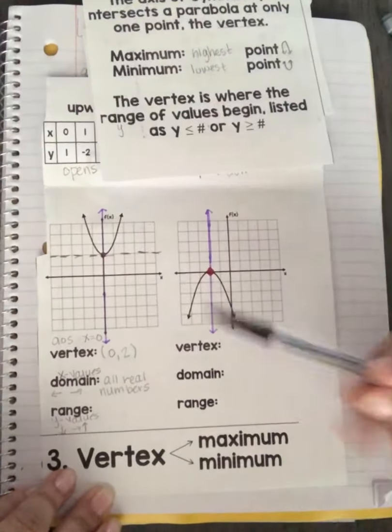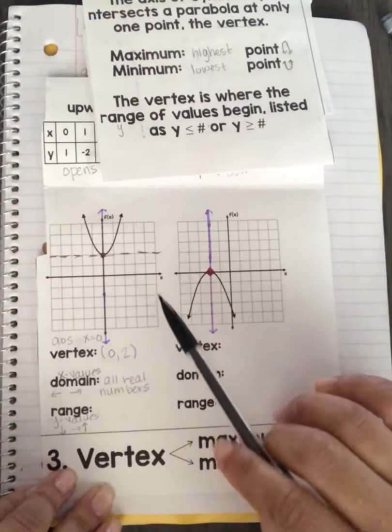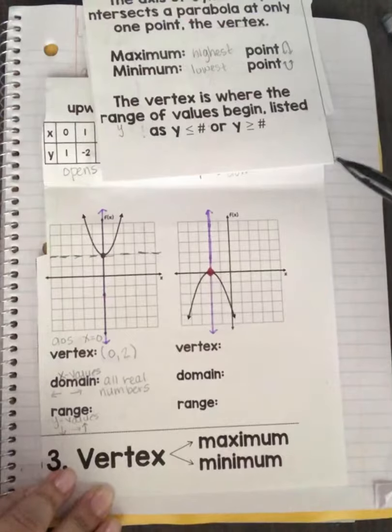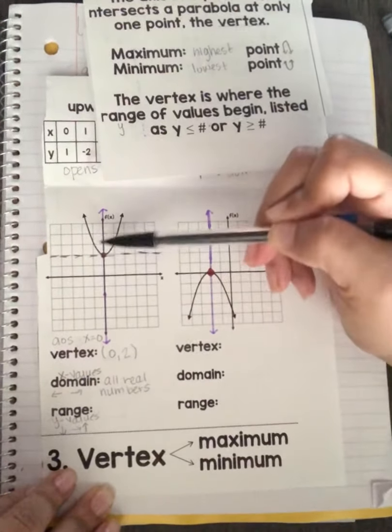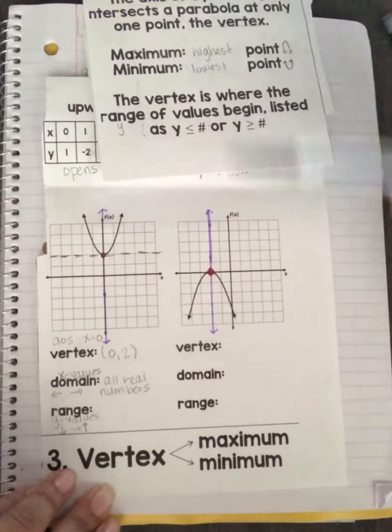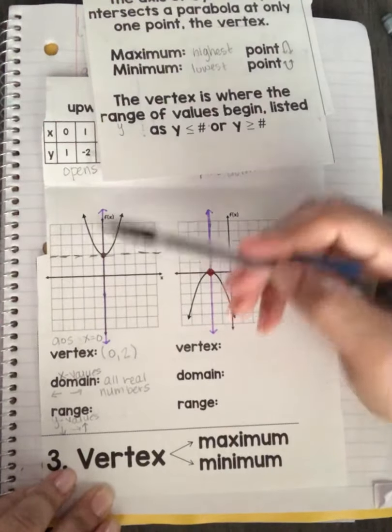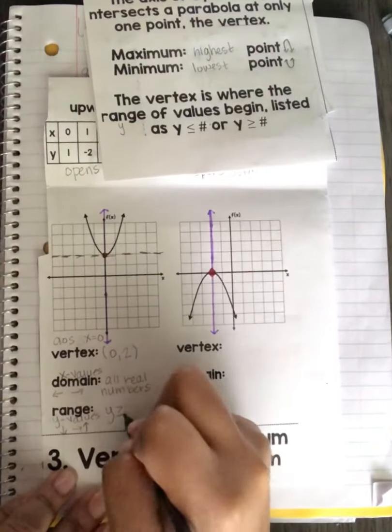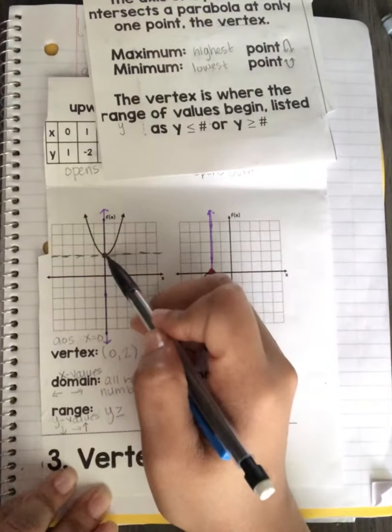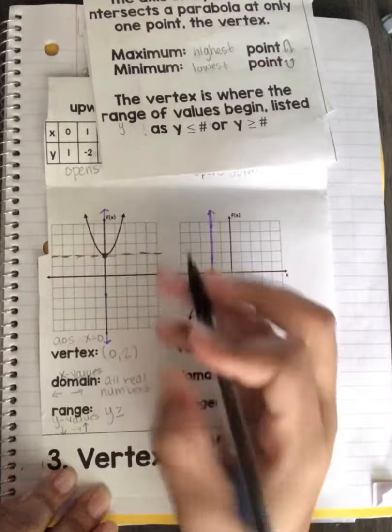So my y values start right there at that vertex. And where do they go? Do they go down? Nope. Do they go up? Yes. So if they go up, that means my range is y is greater than or equal to, if we're talking about the y values, 2.